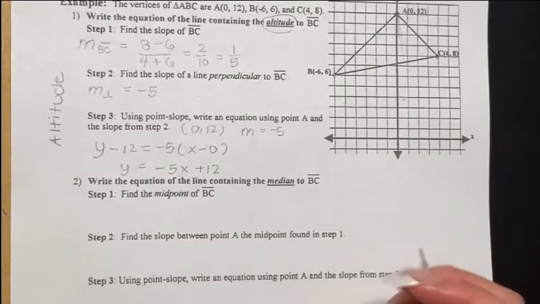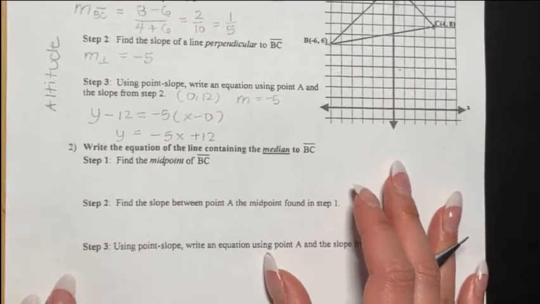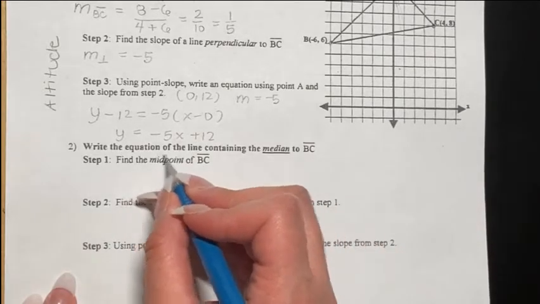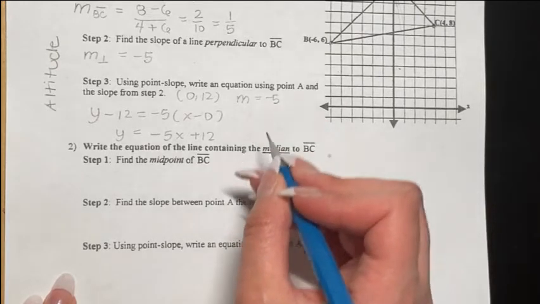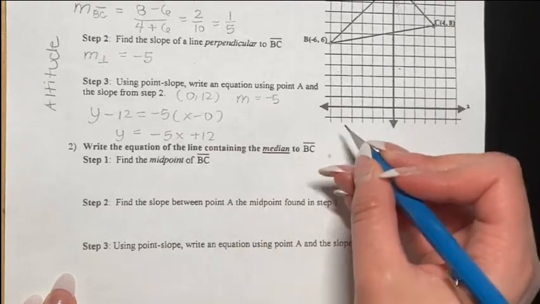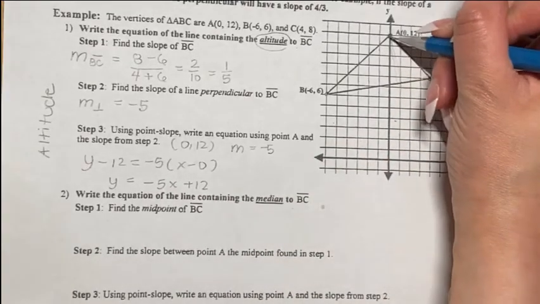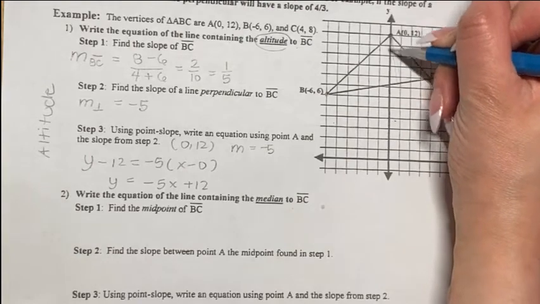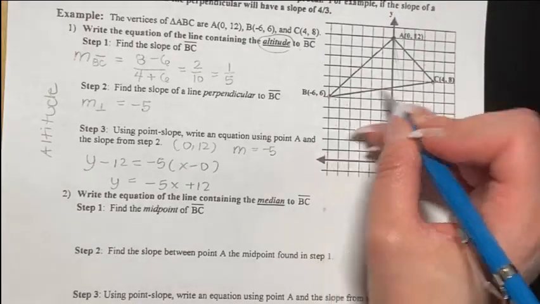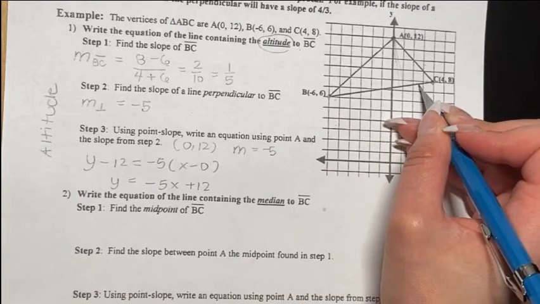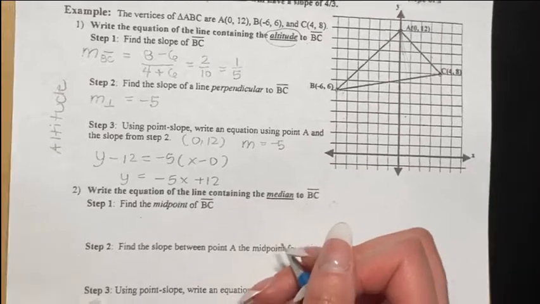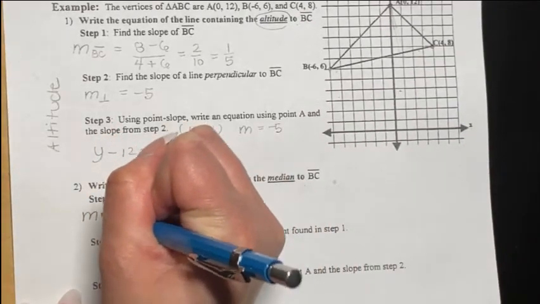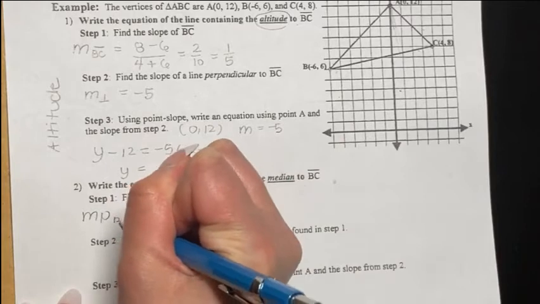Now, for the second part of this example, we're going to find the equation of the line containing the median. Refresher: what is the median? The segment from the vertex to the midpoint. In this situation, it would be from here to specifically the midpoint of BC. Therefore, the first thing we need to do is find the midpoint between these two points. So I'm going to find the midpoint of segment BC.